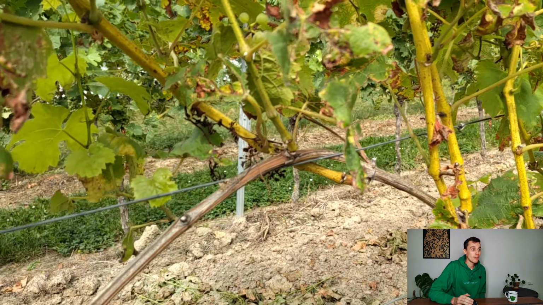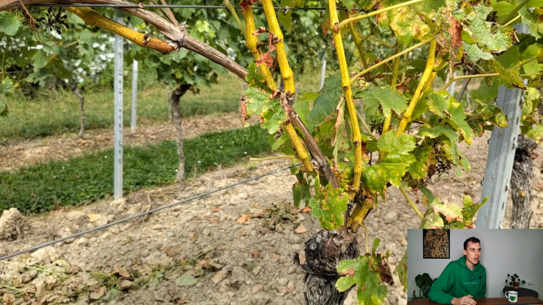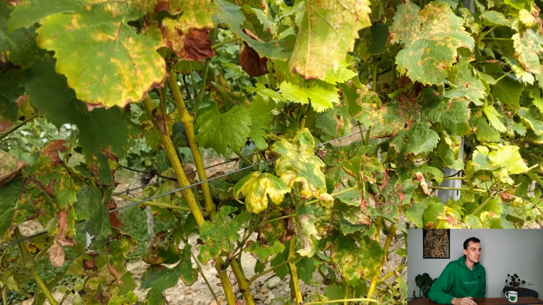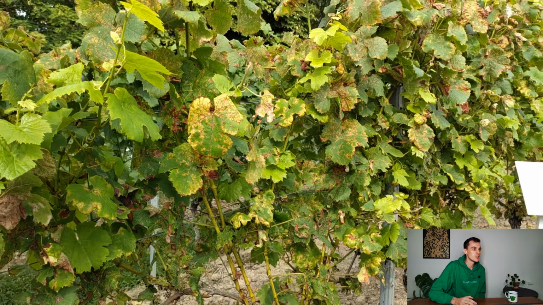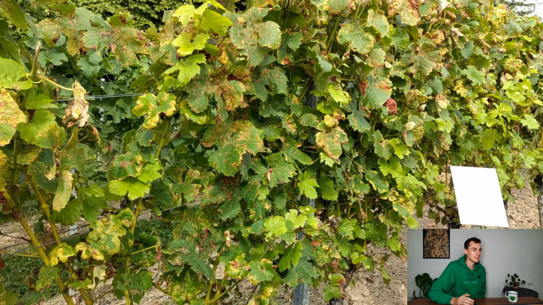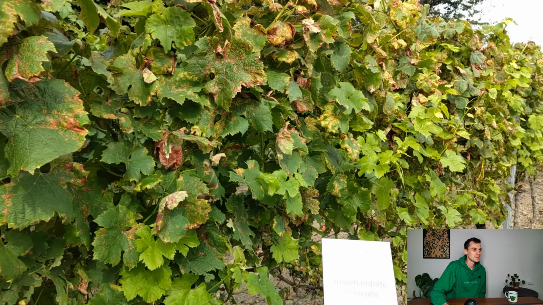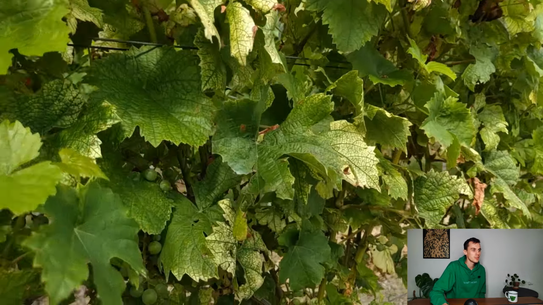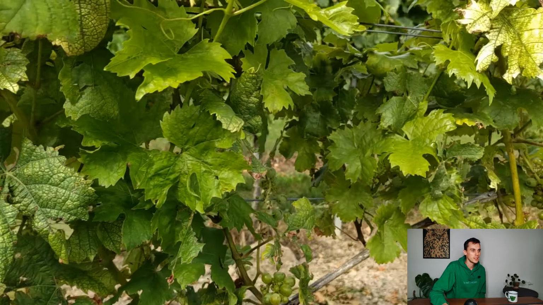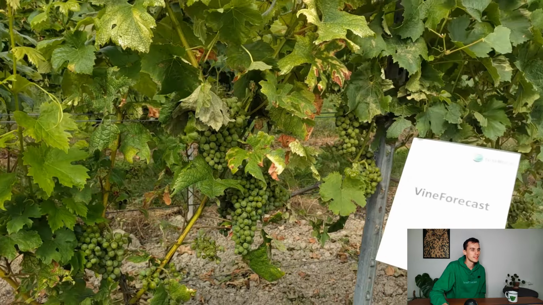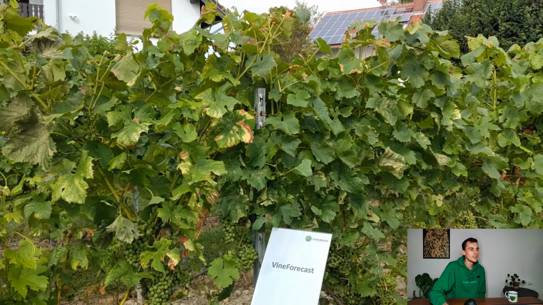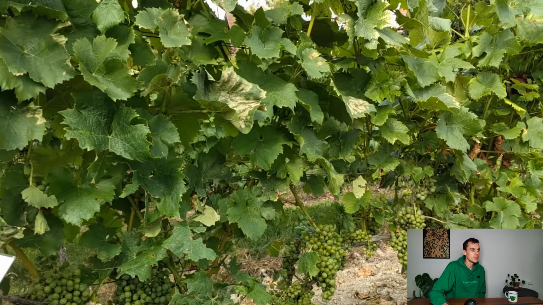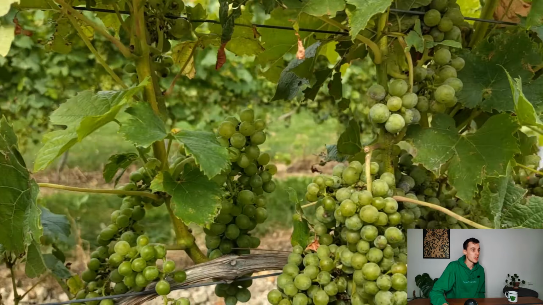And now also have a look in the video at the damage downy mildew did to the untreated control. Huge damage in the leaf wall as well as to the bunches. In contrast, in the VineForecast variant, you can see the grapes are healthy and also the leaf wall, with only a few oil spots appearing somewhere, but the bunches are really healthy.